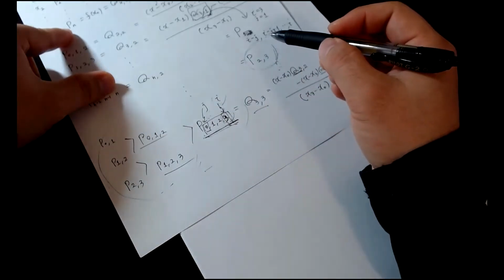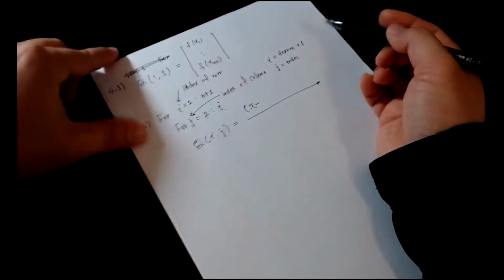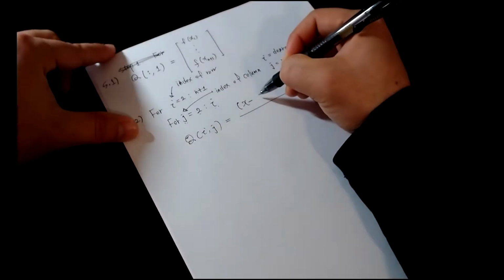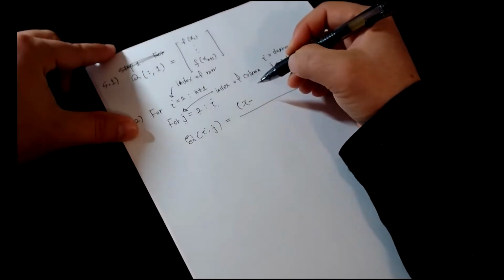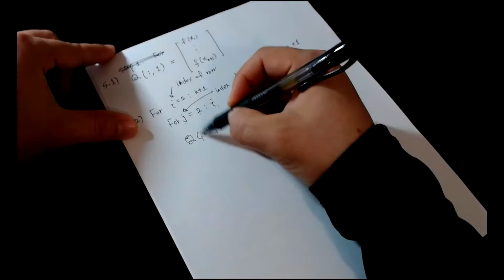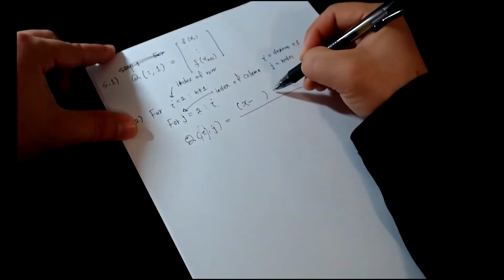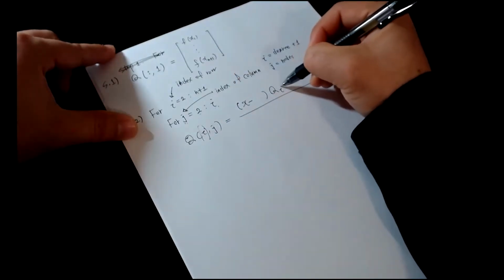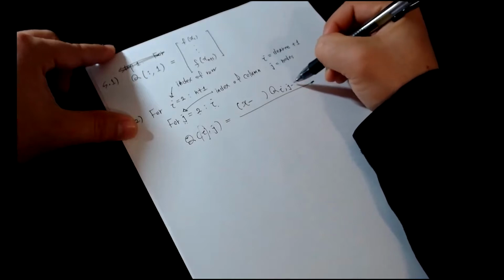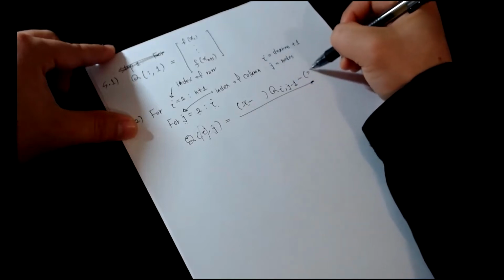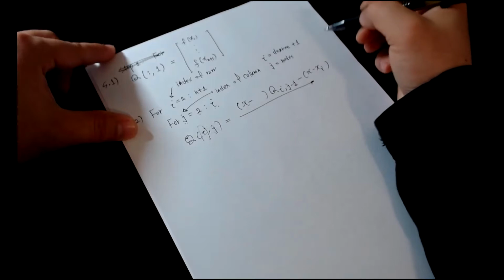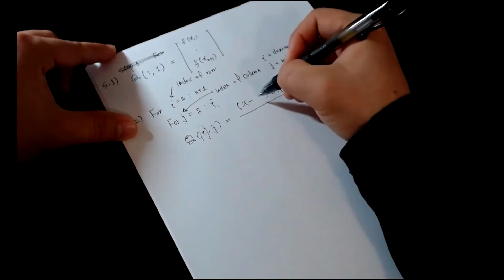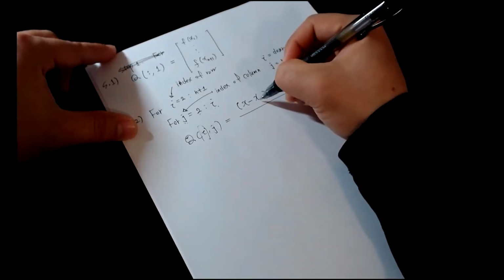So now this is going to be something, and then q I comma j minus 1 minus x minus xi. So this is going to be x I minus j plus 1.